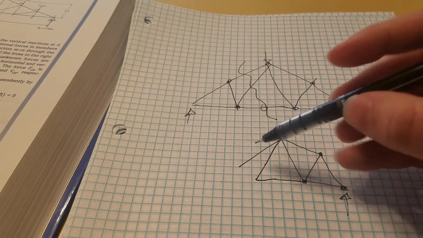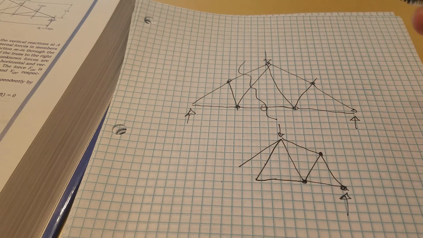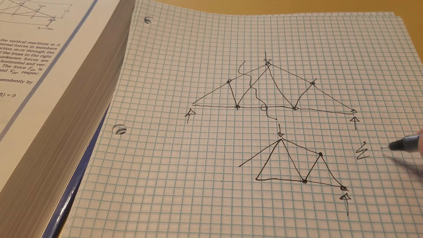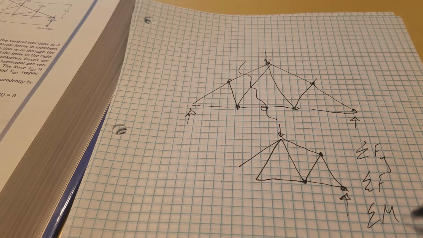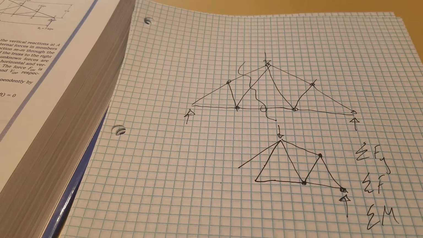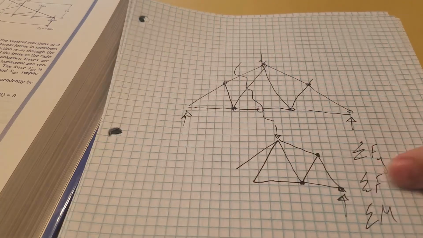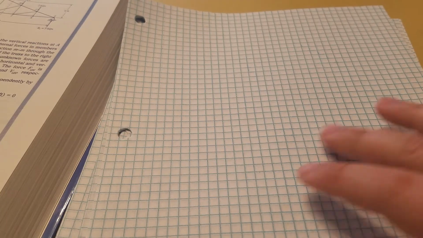So now you're going to solve for these members as if they were the reactions, such that sum of forces in the y equals 0, sum of forces in the x is equal to 0, and sum of moments. So you're turning all these little method of joints problems into one problem, and it's pretty cool. It's less work. So let's go do the real example here.